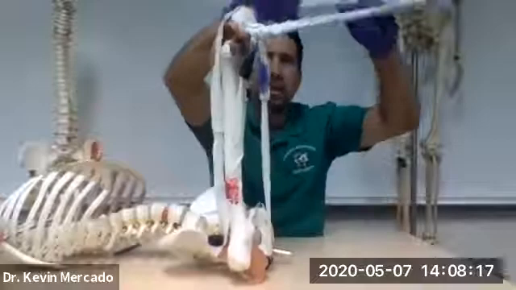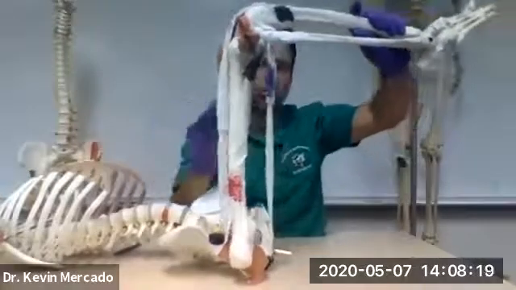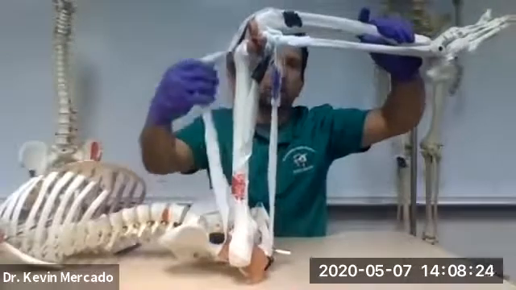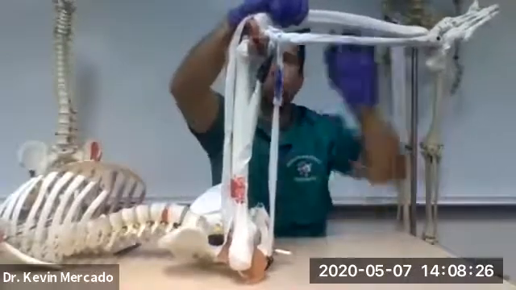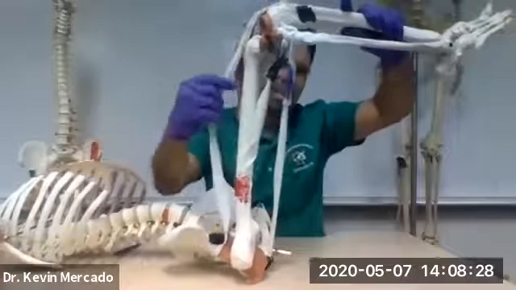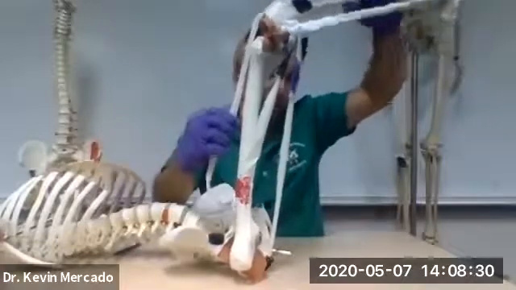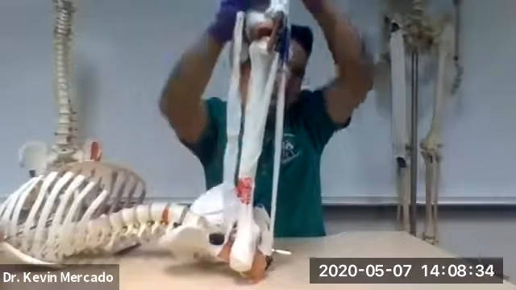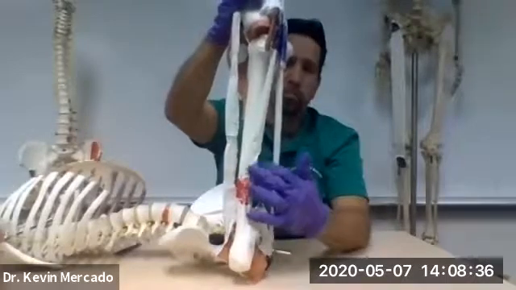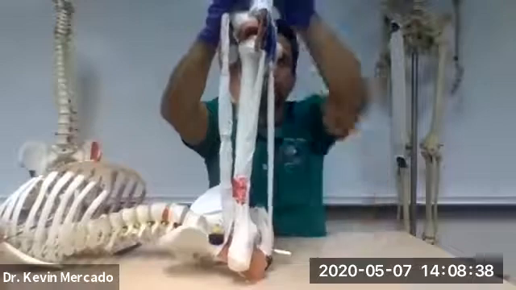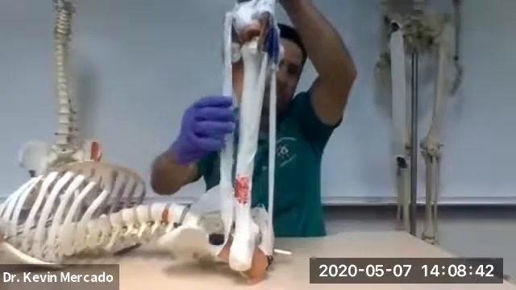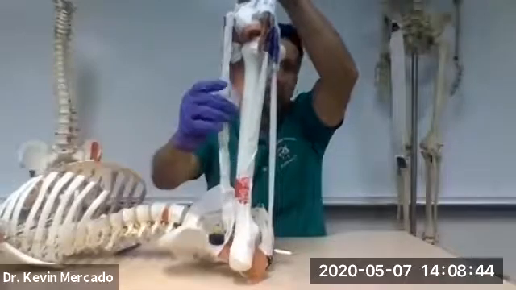So there is an absolute correlation and relationship between the quadricep and the hamstring group. When the quadricep contracts and performs its extension of the knee, the hamstring group must stretch in order to allow the quadricep to perform the action it needs to perform of extension of the knee.